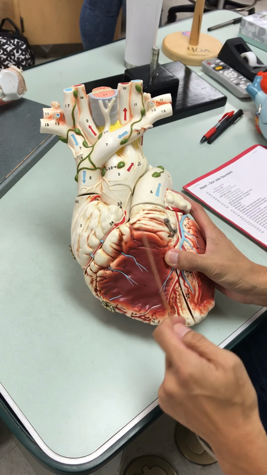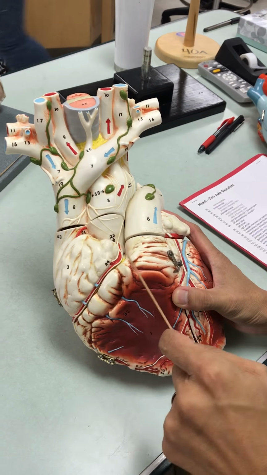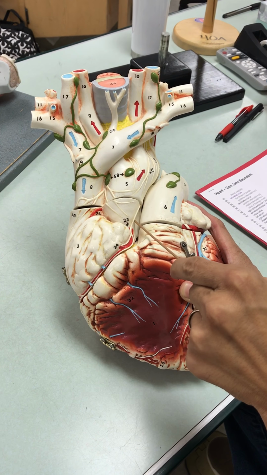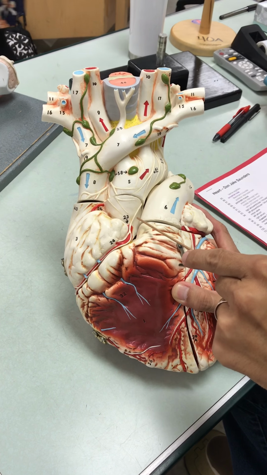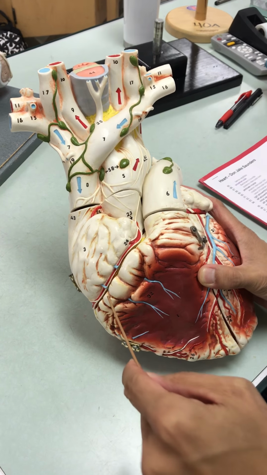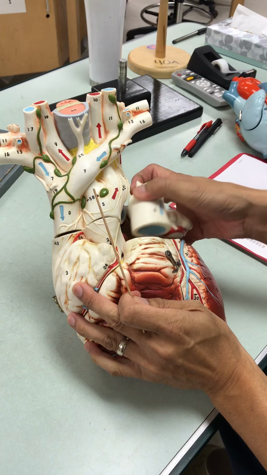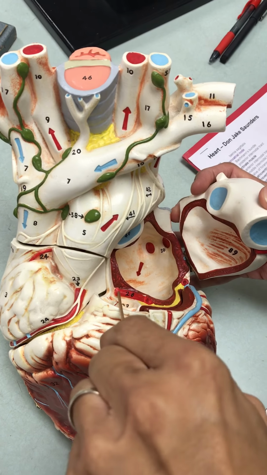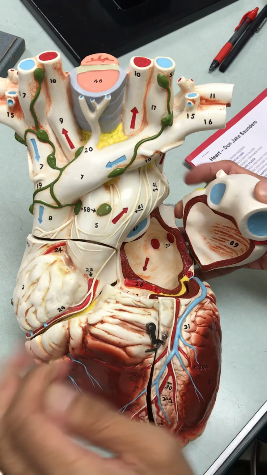All right, let's talk about the big heart here. Let's start with the vessels above the heart. We have the ascending aorta, and coming off the ascending aorta, this branch here, is the right coronary artery. The left coronary artery is coming off too. It's right there. Left coronary artery, a branch of the ascending aorta.